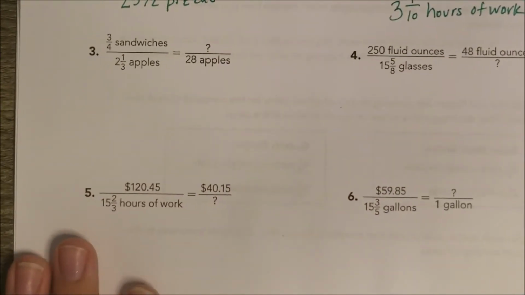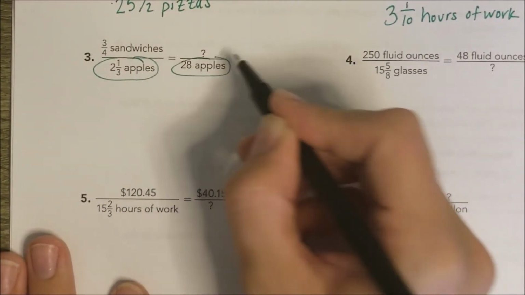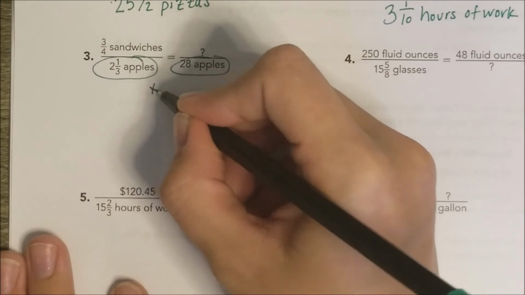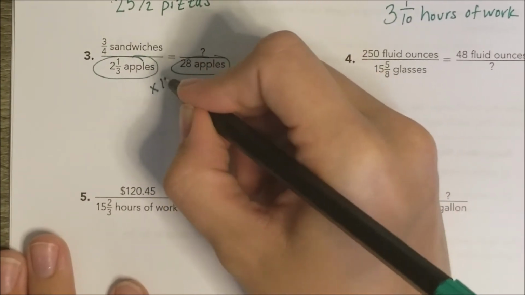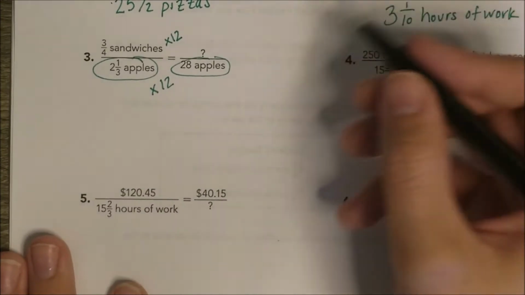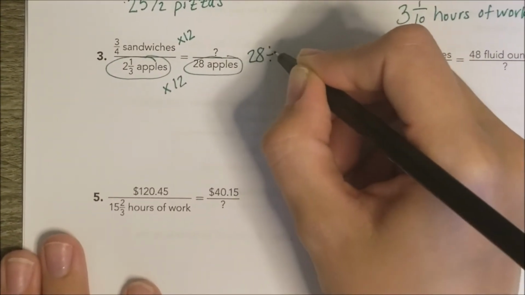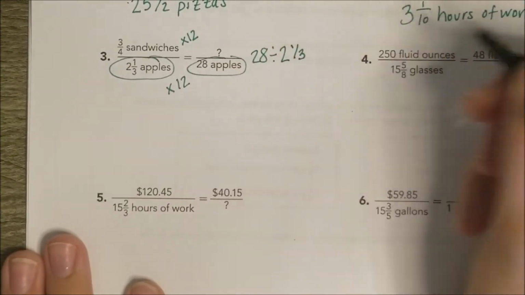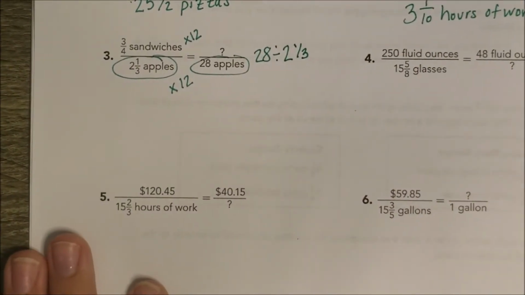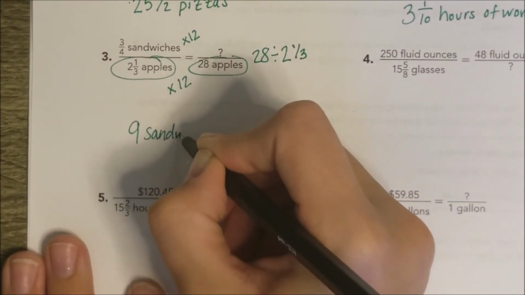Number 3, my 2 values. I'm going up, so I'm multiplying, and I'm multiplying by 12. How I figured that out was 28 divided by 2 1/3. So 3/4 times 12 is 9 sandwiches.